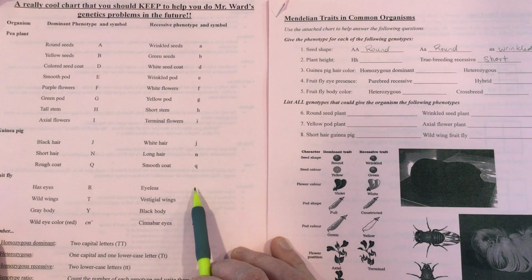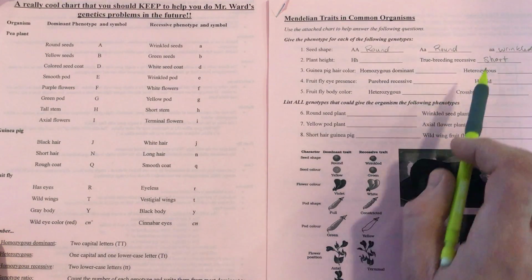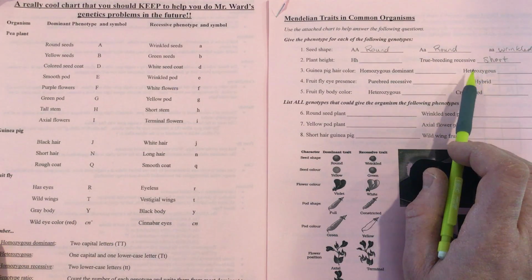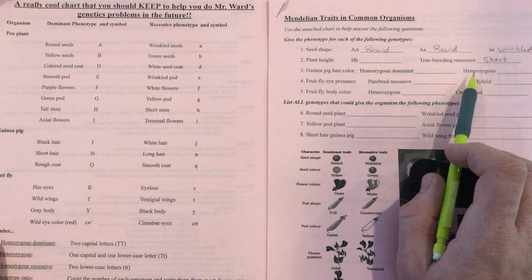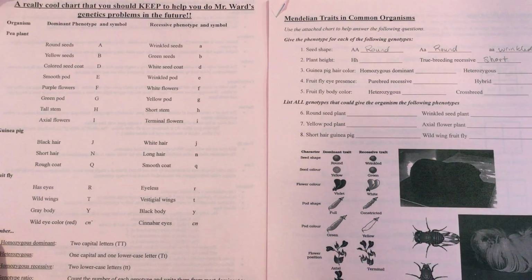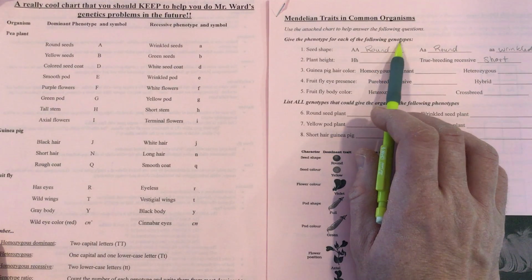But again, that's not your answer. That's just another way to represent the genotype, right? Hybrid is a way to represent genotype. Heterozygous is a way to represent genotype. And big R, little r is a representation of genotype, what the genes say.